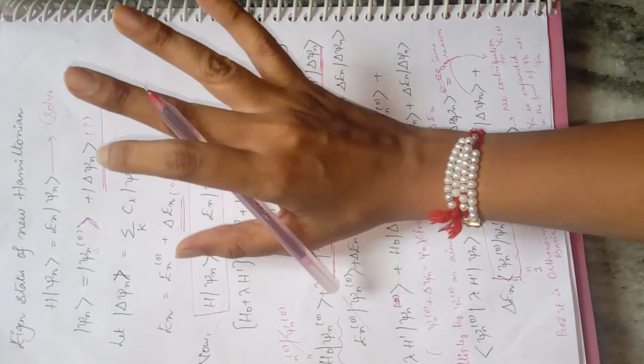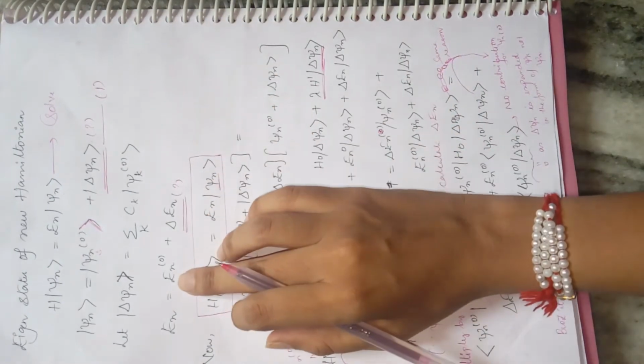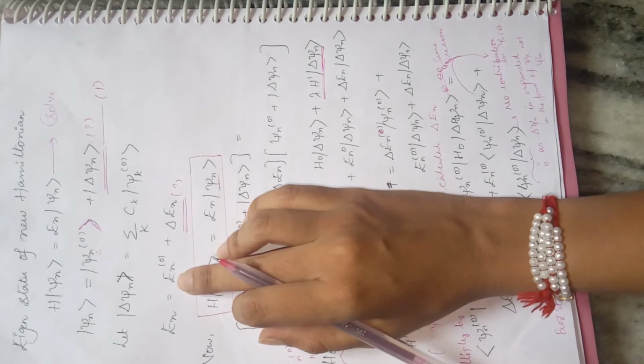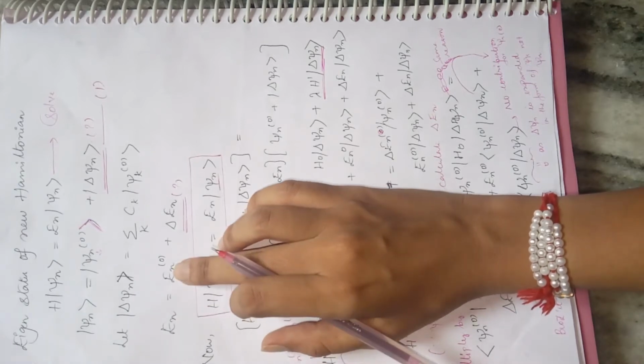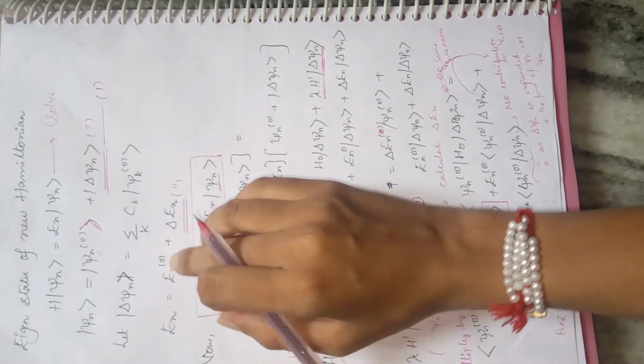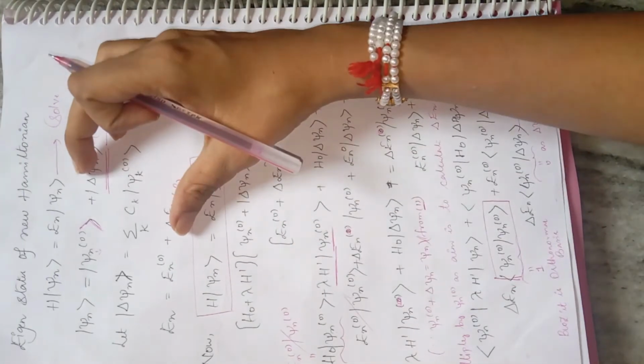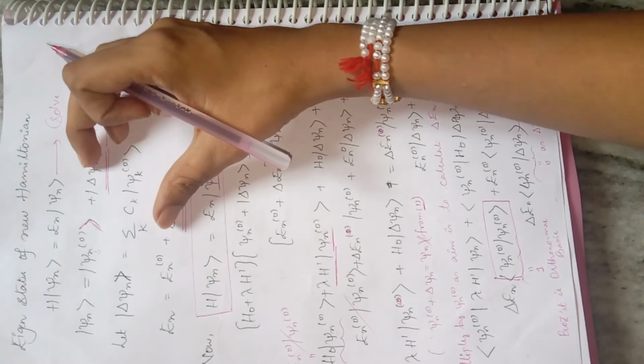That is the only difference you have to remember. Now also there will be a change in the energy on the application of the Hamiltonian. So what is the change in the energy? The initial energy was En naught plus delta En. So what is our aim? We have to find these changes. This is what we have to find.